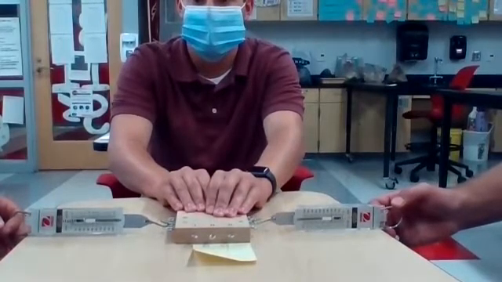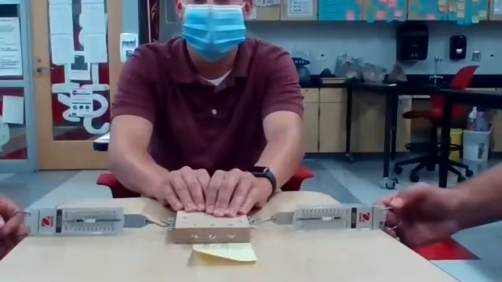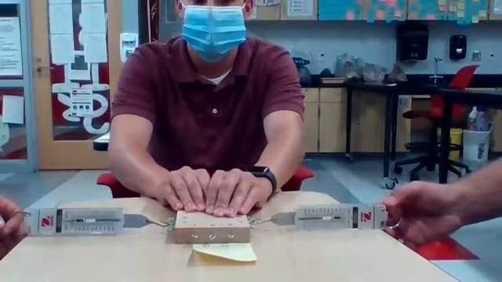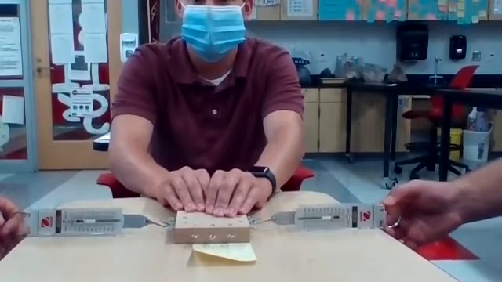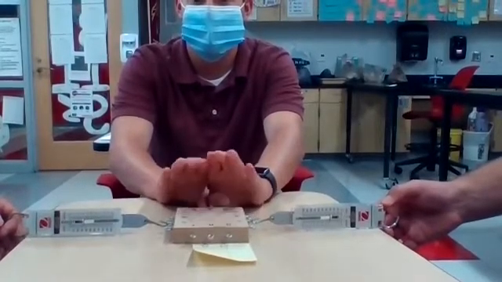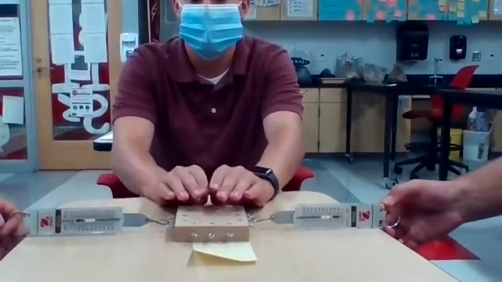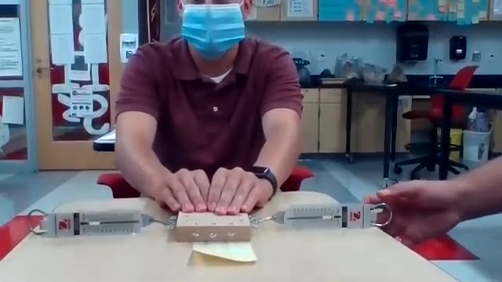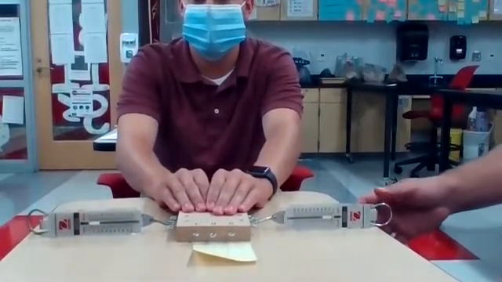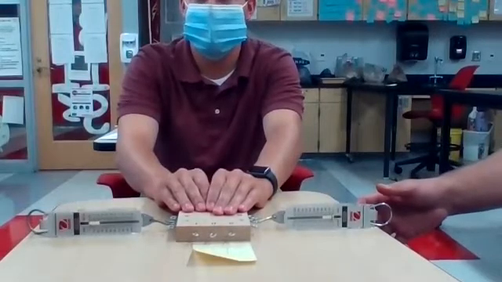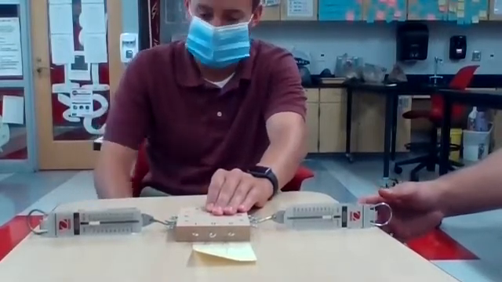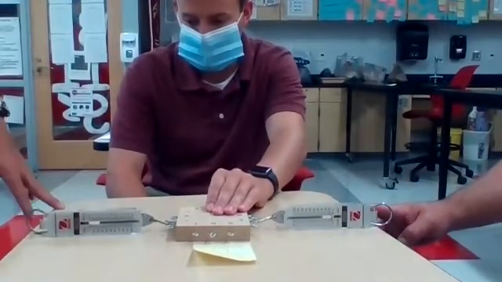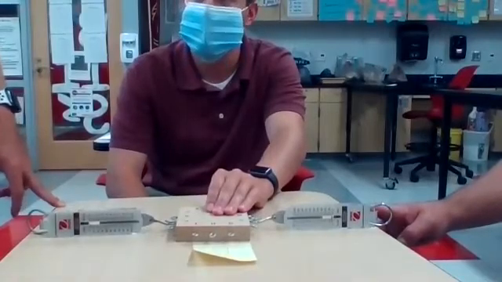You must first make a prediction as to whether or not that block is going to move. Make your prediction now. Okay, now we're going to let go of the block and see if it moves. As you can see, there was no movement. To get the magnitude, since these are opposite forces, we subtract them. So 3 newtons minus 3 newtons equals 0 newtons.